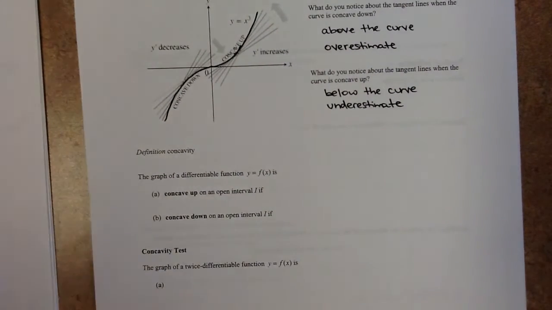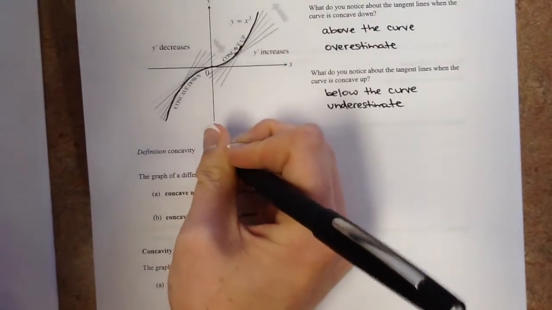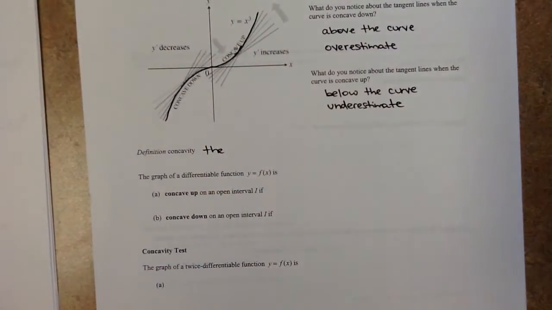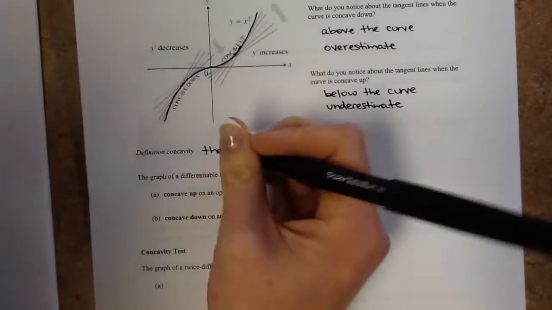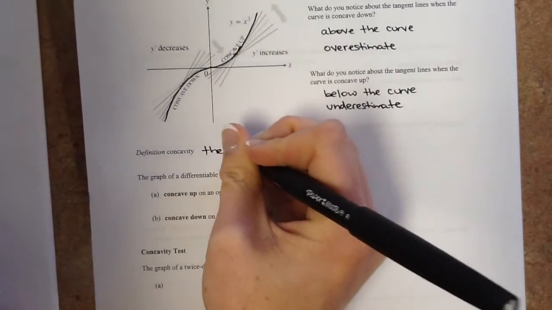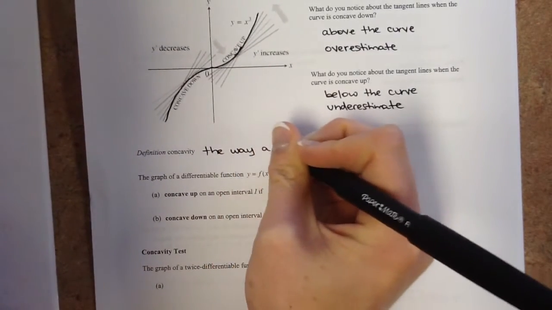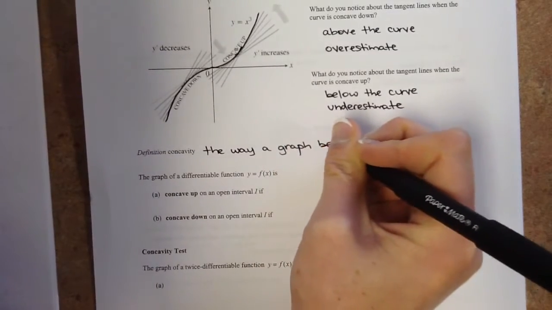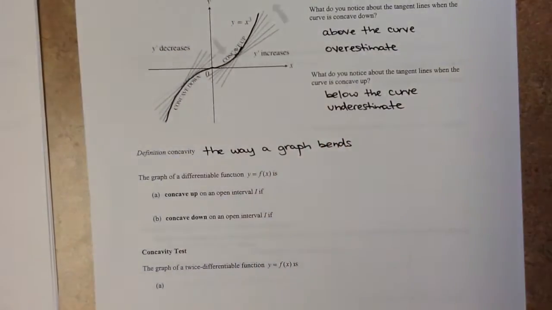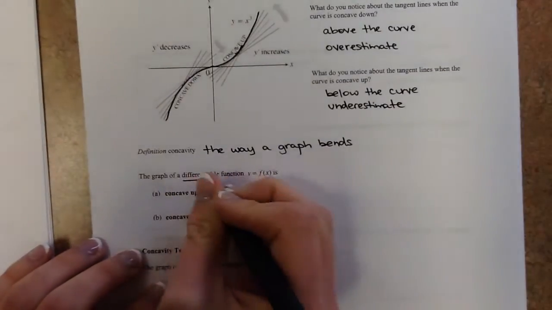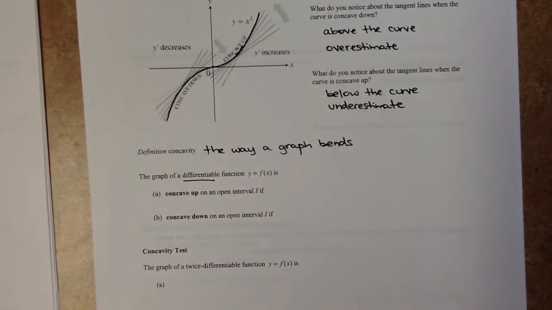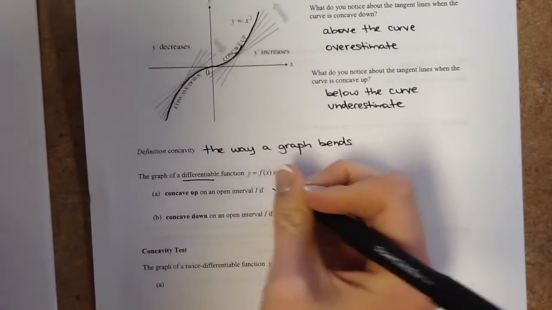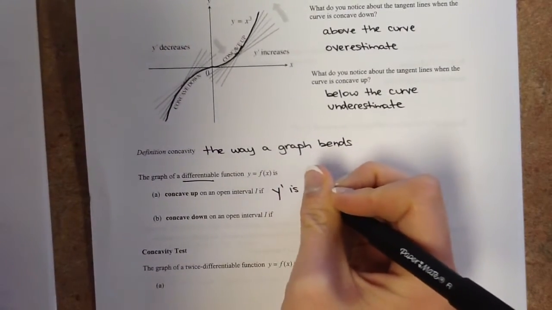So concavity. I've already said this a couple of times, and I think I mentioned it to you guys in class, but the simplest definition I can give you, and it gives you a really nice visual, concavity is the way a graph bends. Okay, so the graph of a differentiable function, important, always important, is concave up if y prime is increasing.